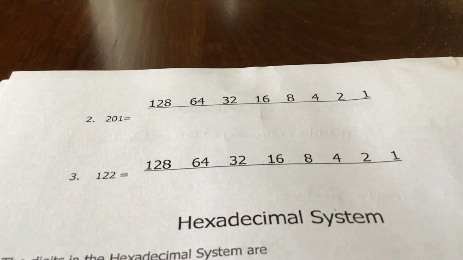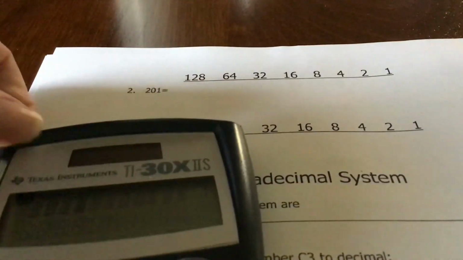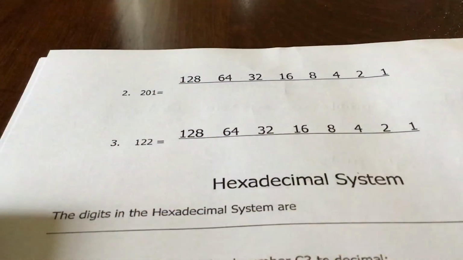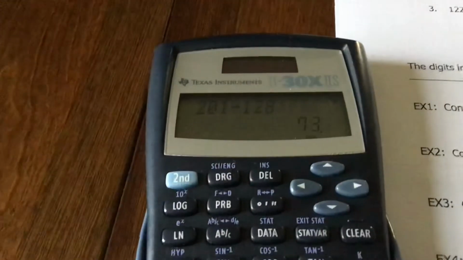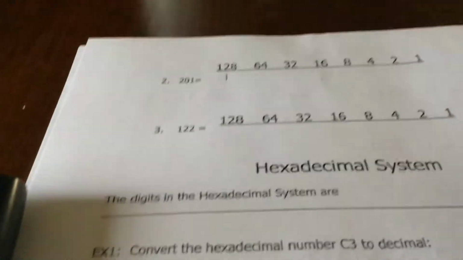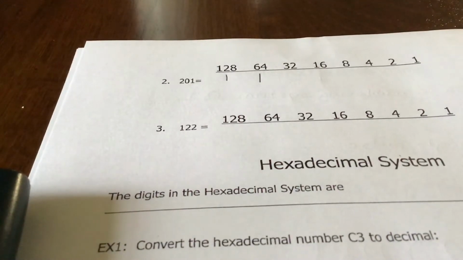So here we're starting with 201. So I got 201 in my calculator. Can you subtract 128 from 201? Let's try to slide this up here. Maybe you can't see it. Yes, so you can. So you put a 1 here and then actually do it on your calculator. See that? From what I have left on my calculator, can I subtract 64? Yes, I can. And then I'm going to actually do it. So I did that.